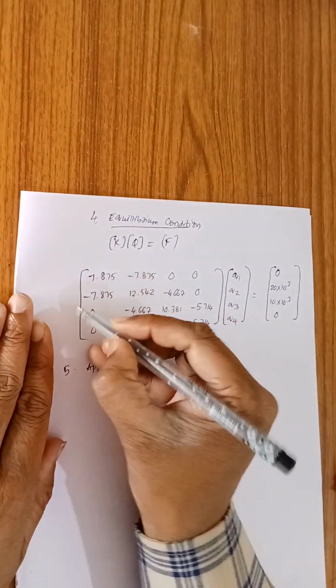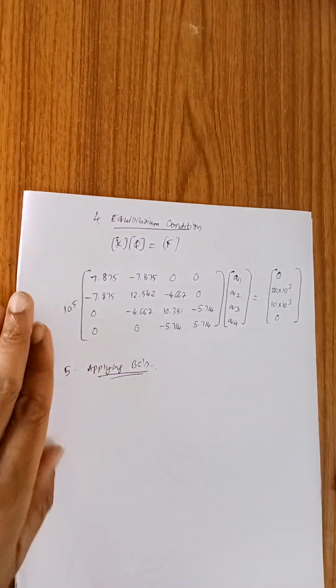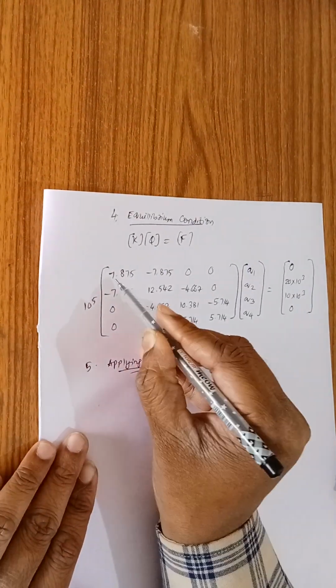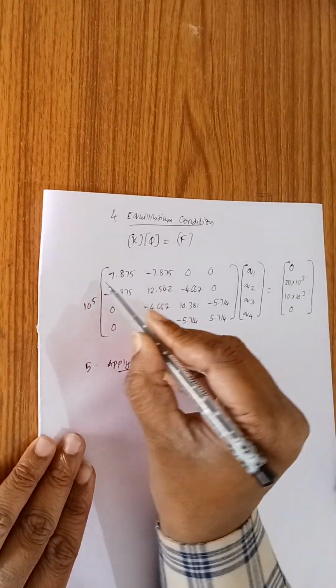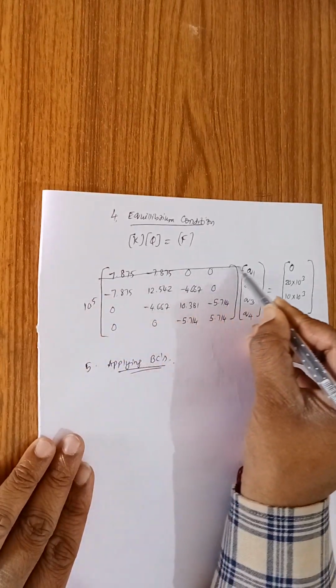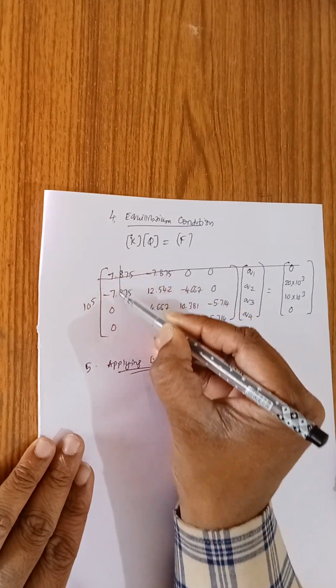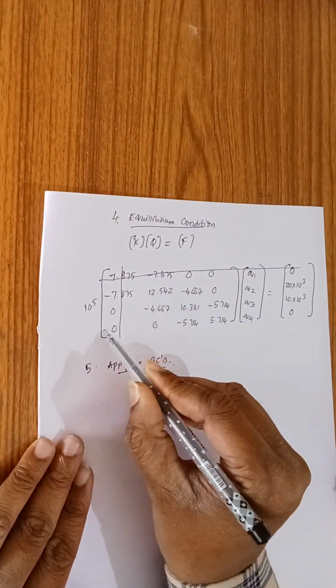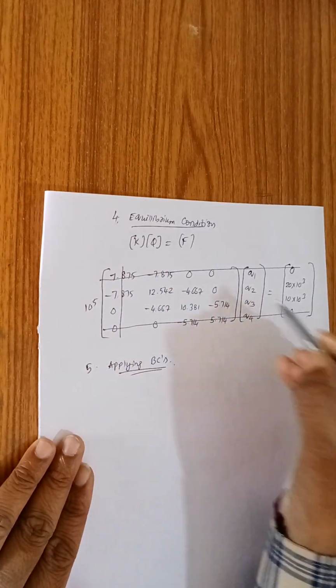Remember to write 10 to the power of 5 over here. The first column is eliminated because this is the elimination method: we eliminate the first row and first column, and similarly the fourth row and fourth column.